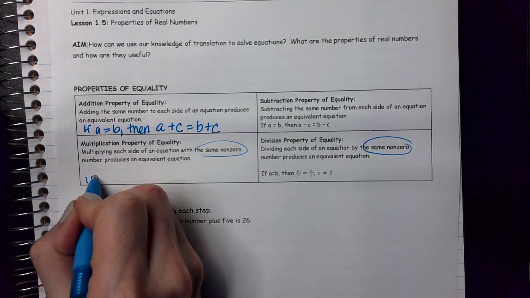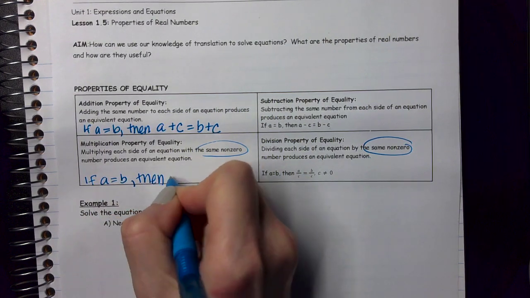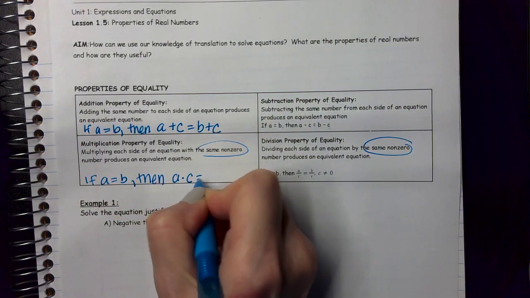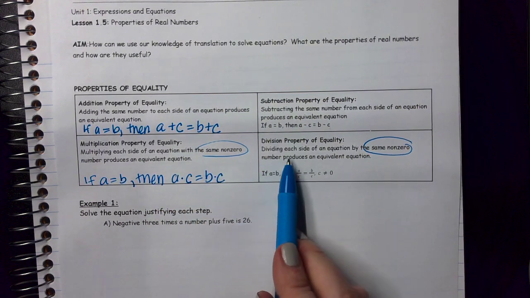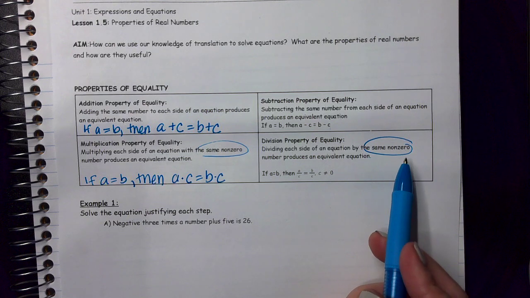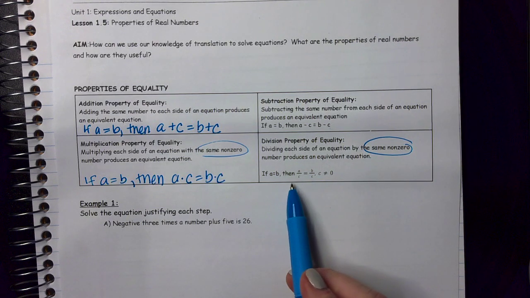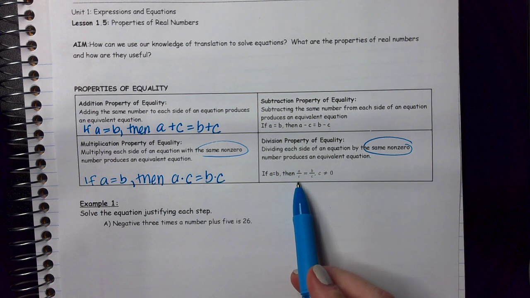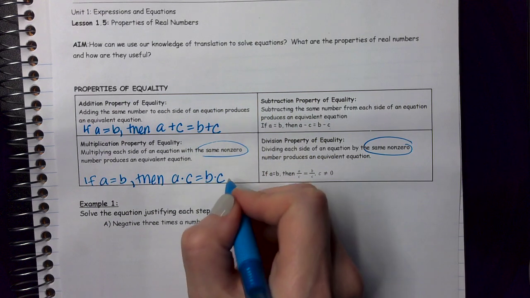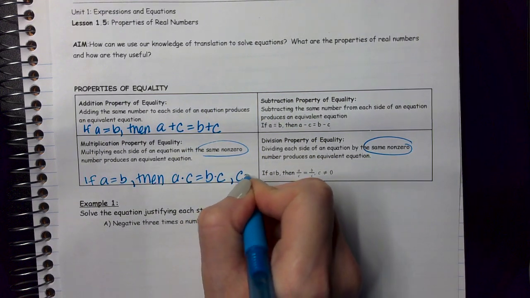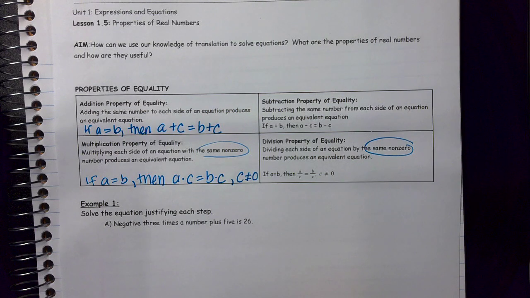So we have here, if A equals B, then A times C equals B times C. And then dividing each side of an equation by the same non-zero number produces an equivalent equation. So if A equals B, then A divided by C equals B divided by C, as long as C is not zero. So I should put the same stipulation here, as long as C is not equal to zero.